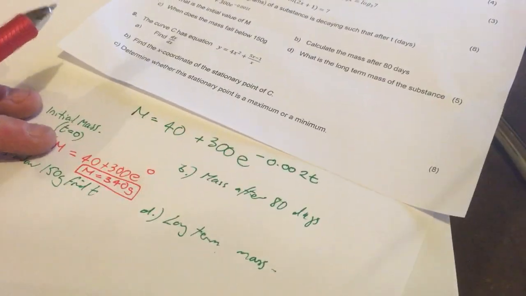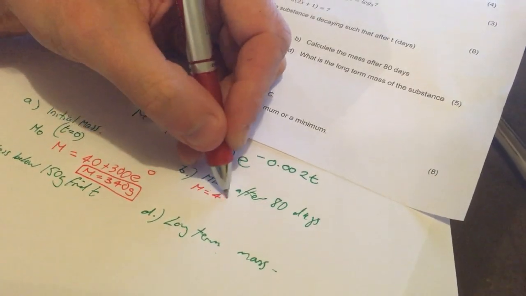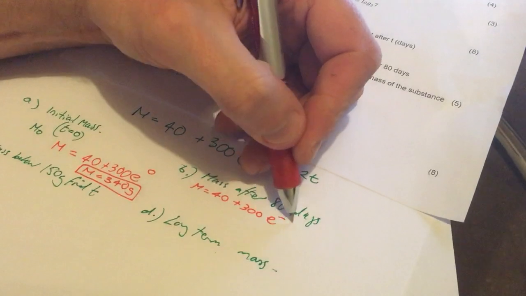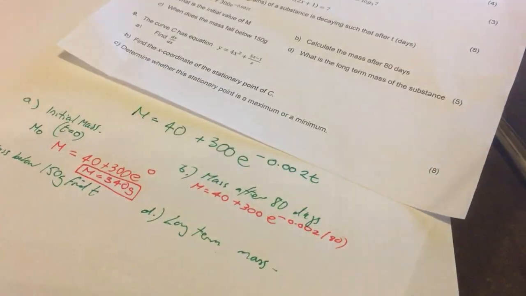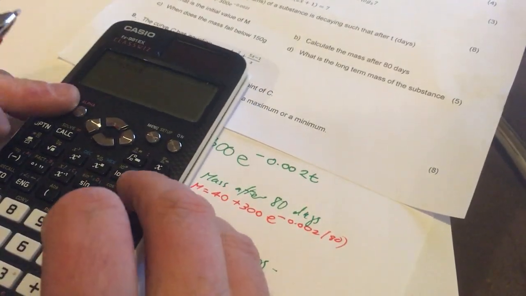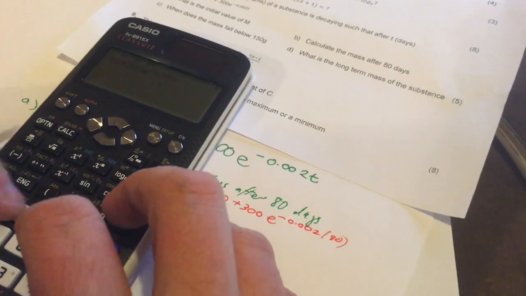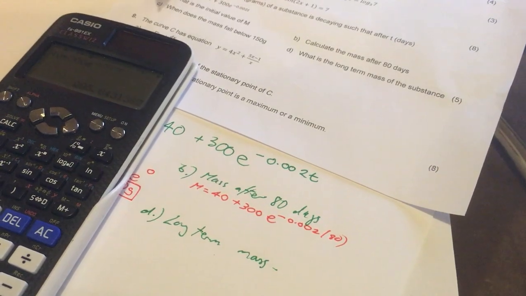Okay, next bit, the mass after 80 days. So we're going to put 80 into this equation. We get M equals 40 plus 300 e to the minus 0.002 times 80. So bung it in the calculator: 40 plus 300 e to the power minus 0.002 times 80, and you get 295.64.